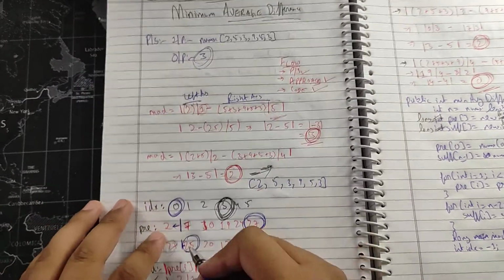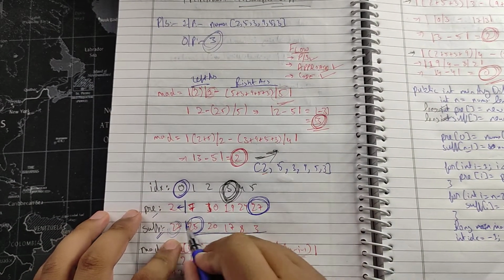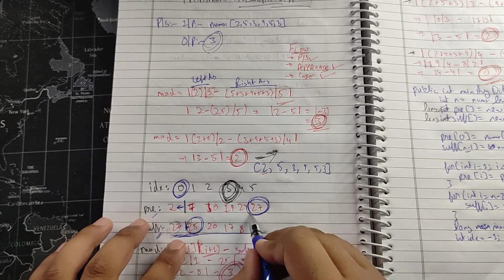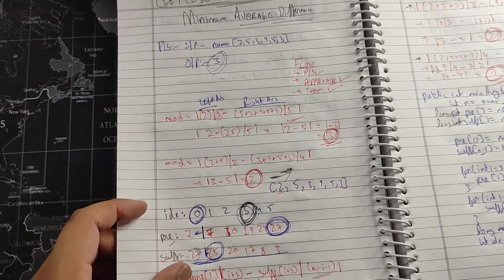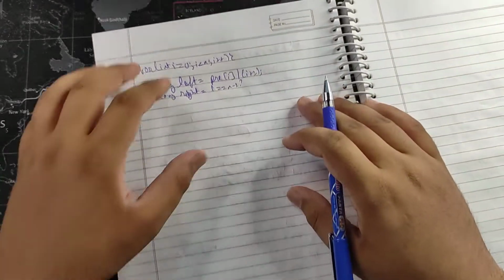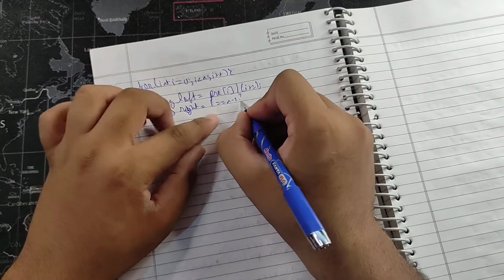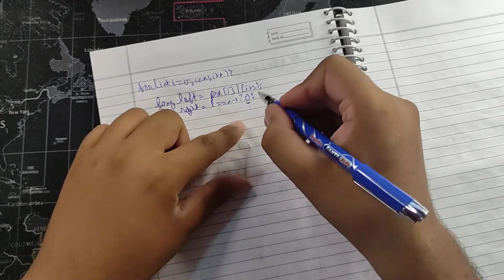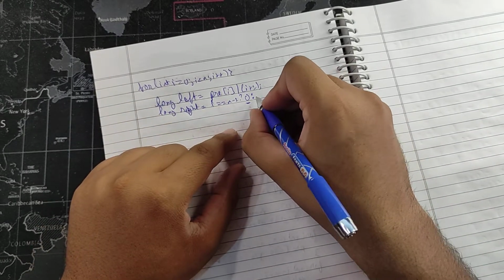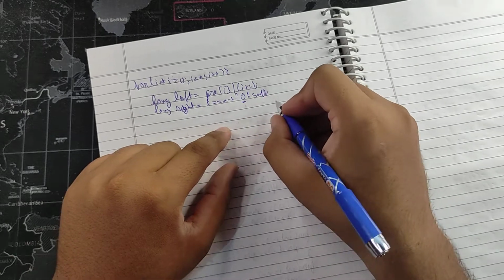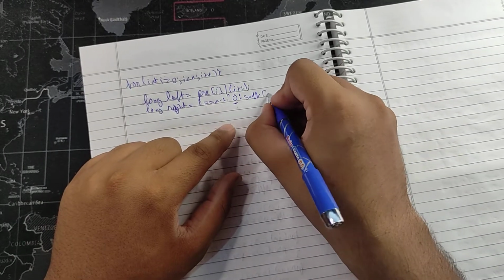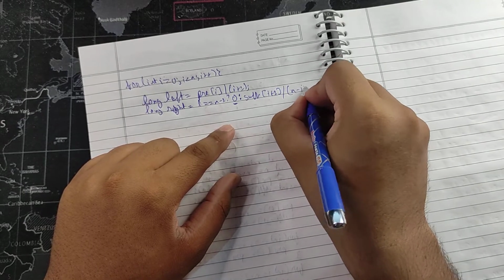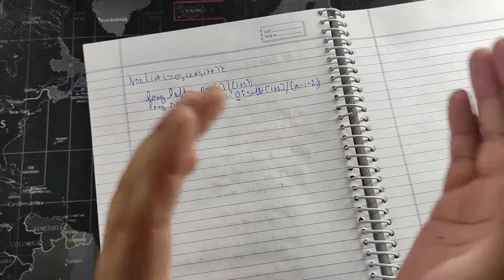So I'm saying, if my i equals n minus 1, then 0, or else we use the ternary condition: suffix of i plus 1 divided by, as you know, the formula n minus i minus 1. So we get the left and we get the right.